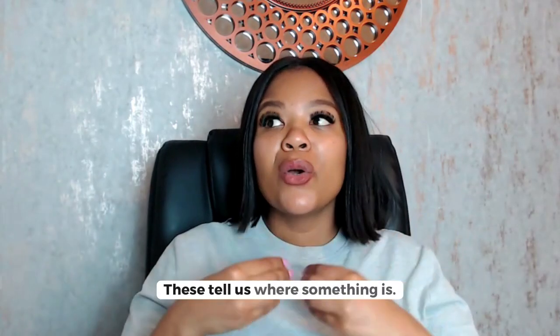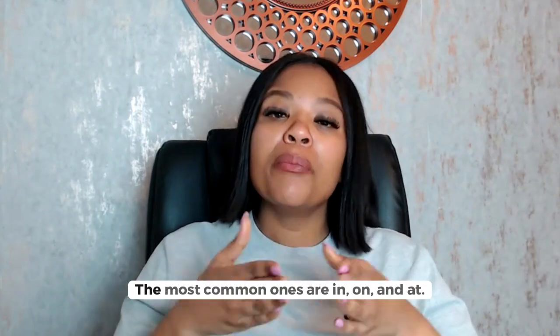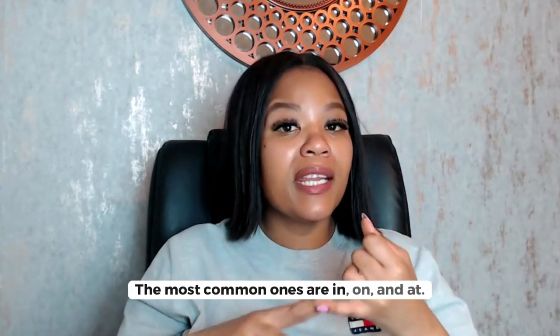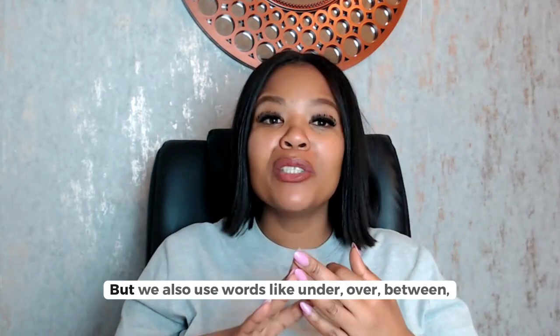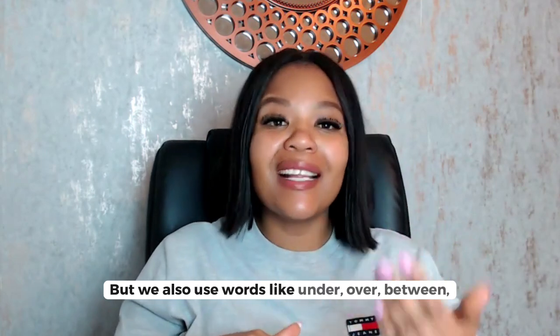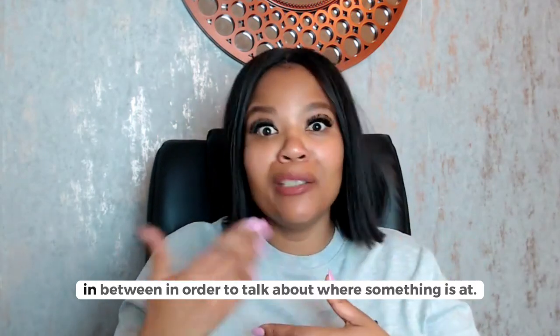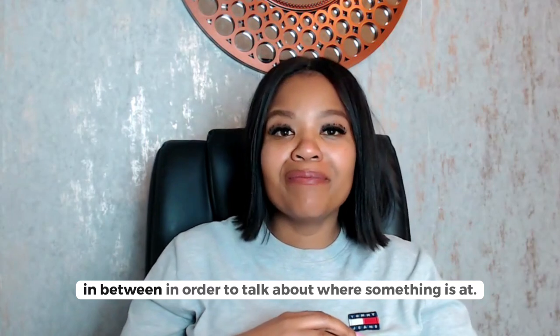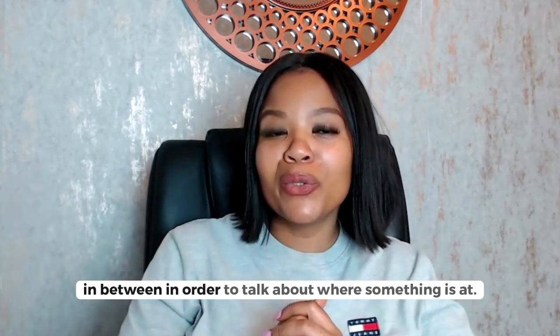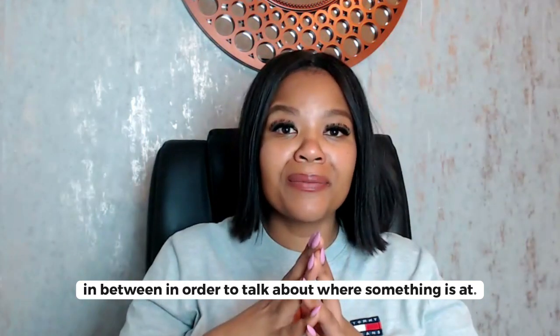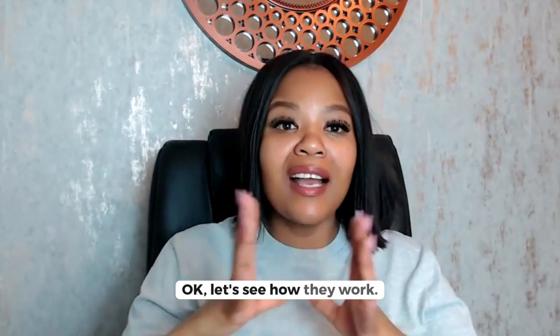Okay, let's look at prepositions of place. These tell us where something is. The most common ones are in, on, and at. But we also use words like under, over, between, in between, in order to talk about where something is at. Okay, let's see how they work.